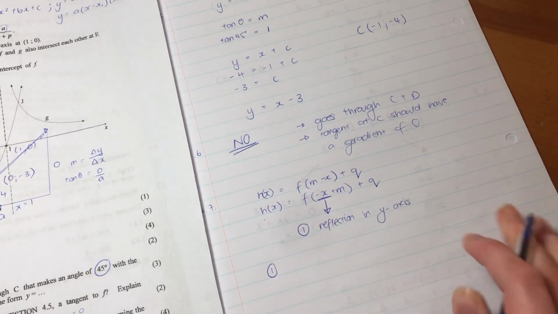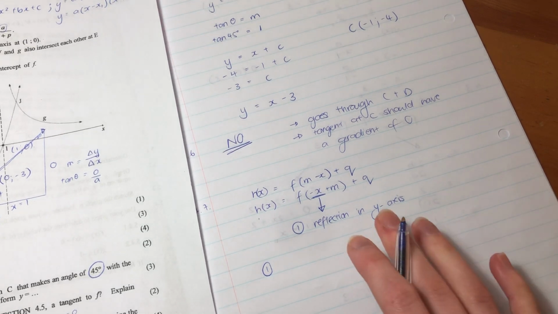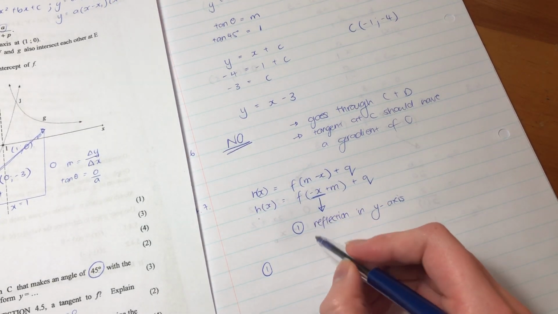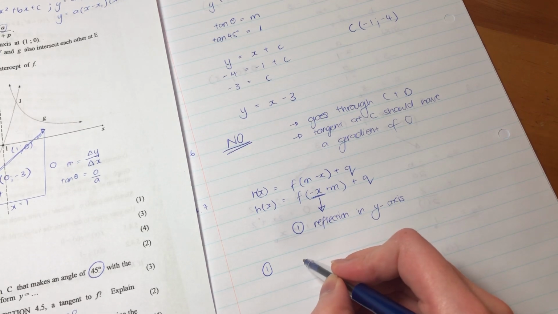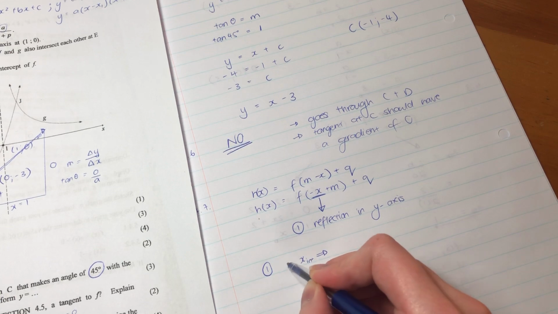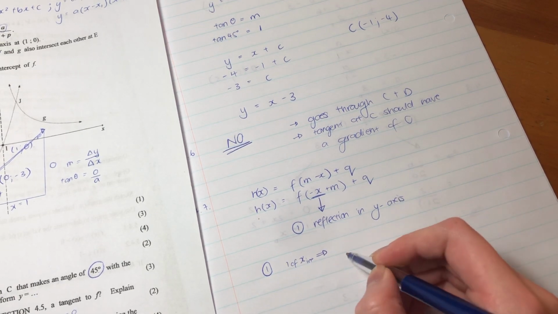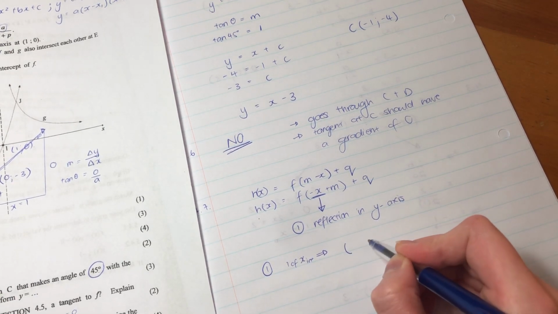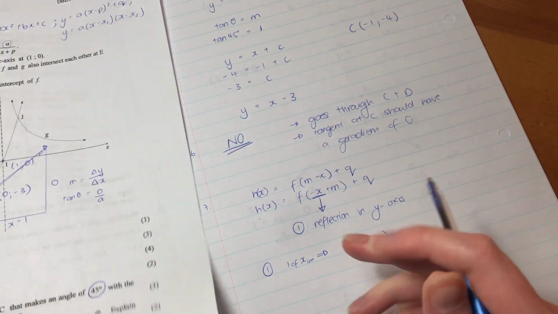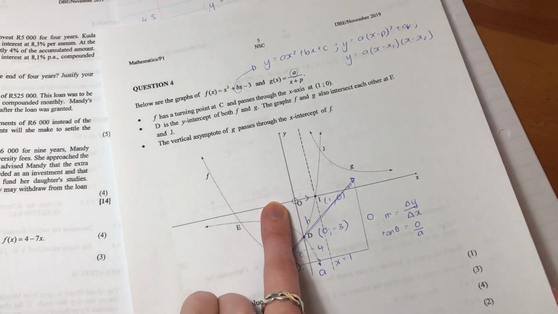So if I flip this across, I'm literally just doing a reflection in the y-axis, so I'm ignoring m and q for the most part. One of its x-intercepts is still going to be 0 for the y, but it's going to be -1 for the x, because we flipped it. This has now gone to that side.